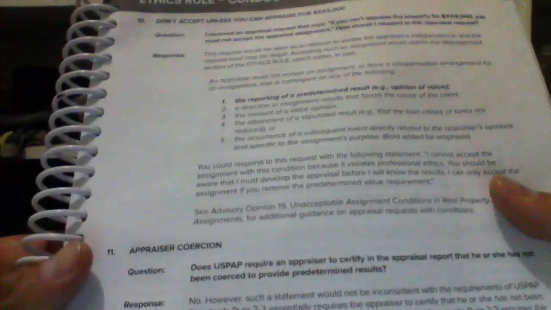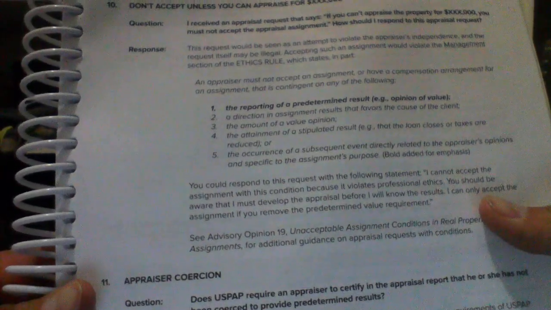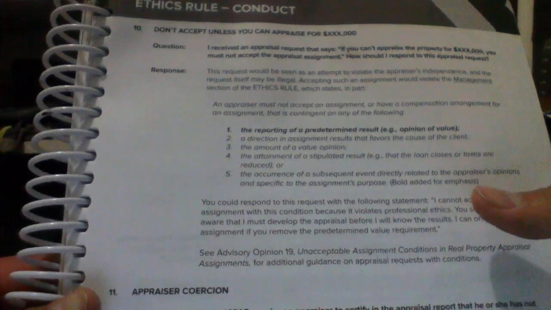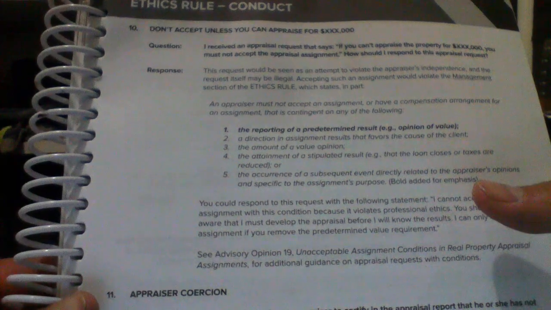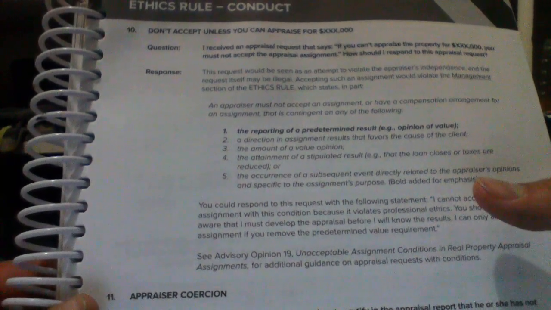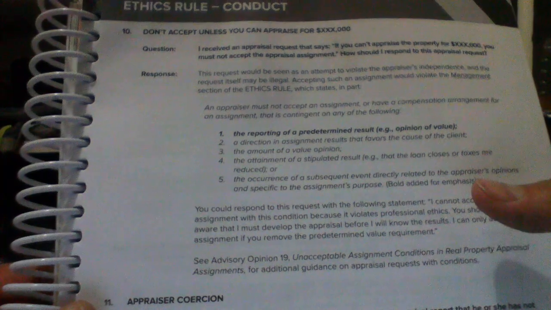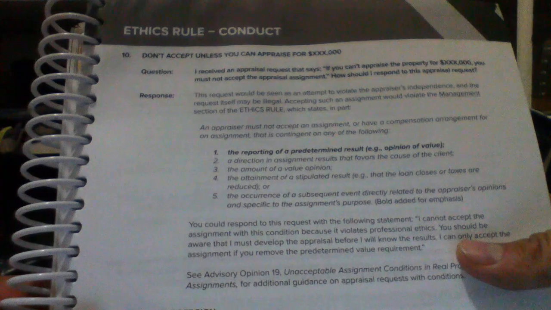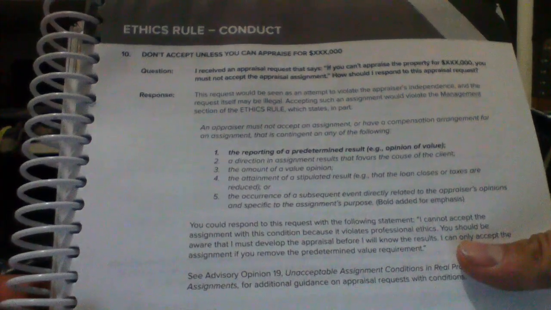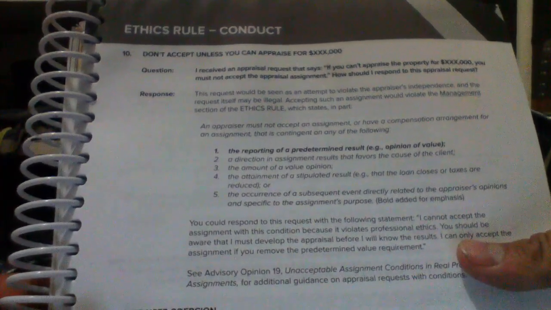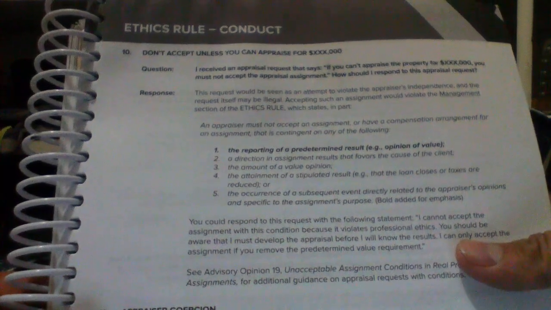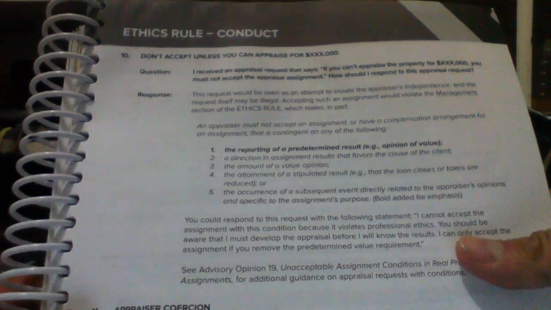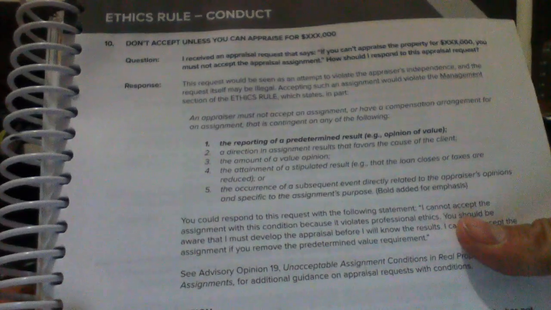Page 193. Ethics Rule. Conduct. Number 10. Don't accept unless you can appraise for, blank dollars. Question. I received an appraisal request that says, if you can't appraise the property for X amount of dollars, you must not accept the appraisal assignment. How should I respond to this appraisal request? Response.